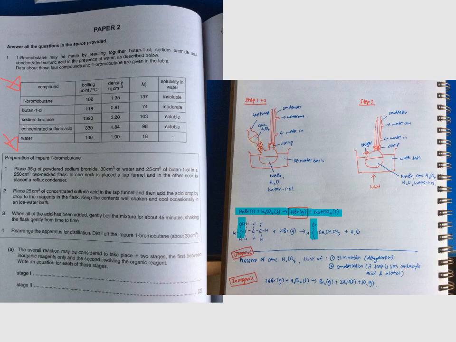In step 1, the question tells you that all these reagents are placed in a 2-neck flask, which is this flask over here. One of the necks is fitted with a tap funnel, this tap funnel over here, and then another one is fitted with a condenser. This one you should be quite familiar with already from last year's promos.